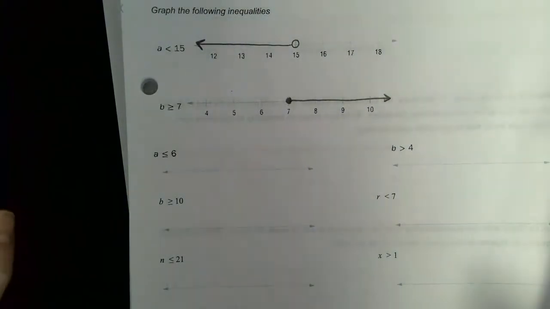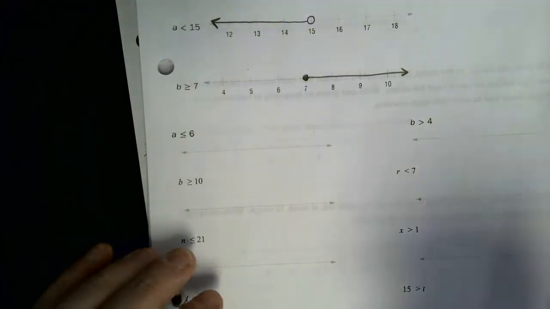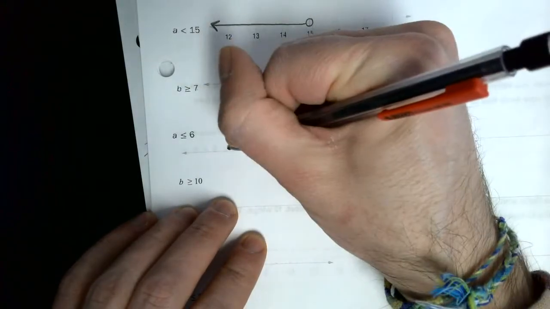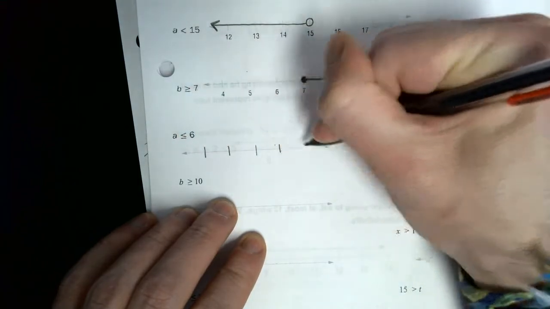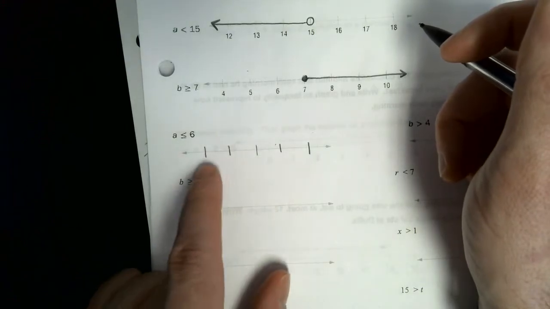Okie dokes. Now, these ones have no numbers in the number line. So I'm gonna teach you what we'll call the 5-dash method. Okay? 5-dash method means this. I'm gonna put a dash in the middle. I'm gonna put 2 dashes to each side, and this is how we're gonna label the numbers. We're only gonna put 5 numbers on the number line. So we're going to do 5 dashes.